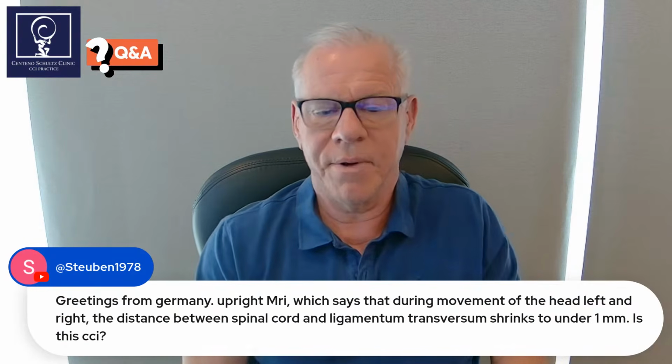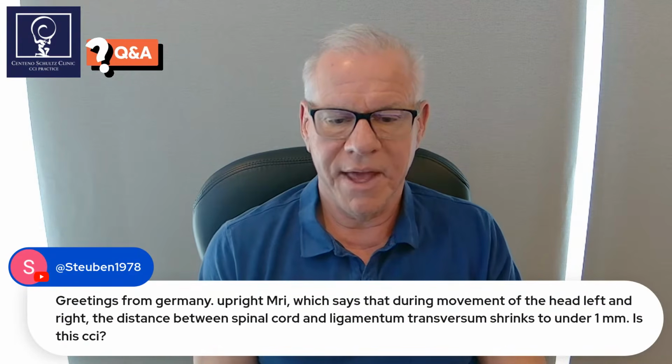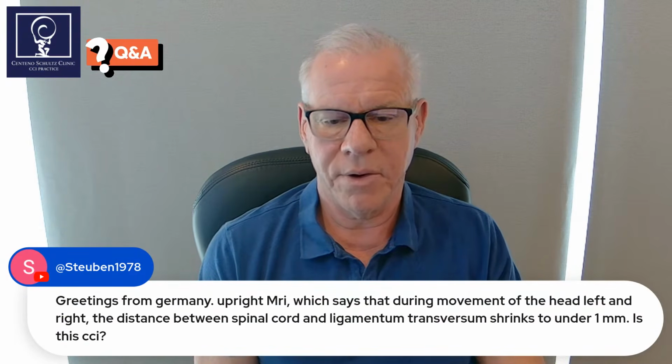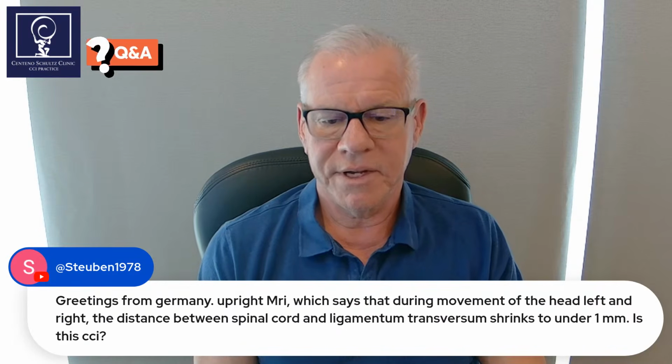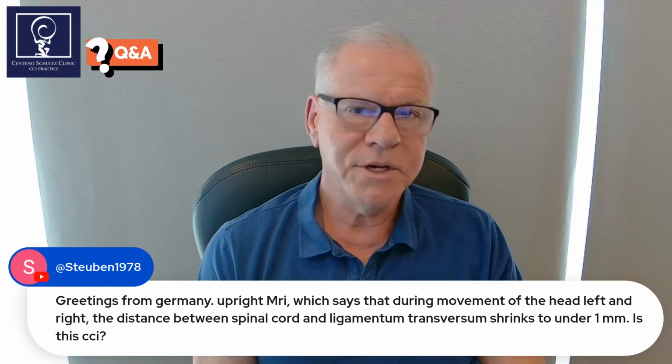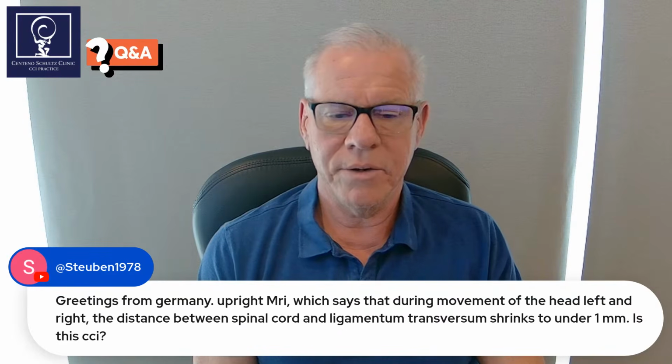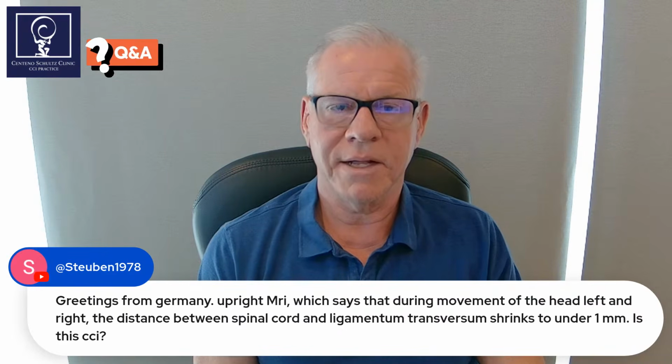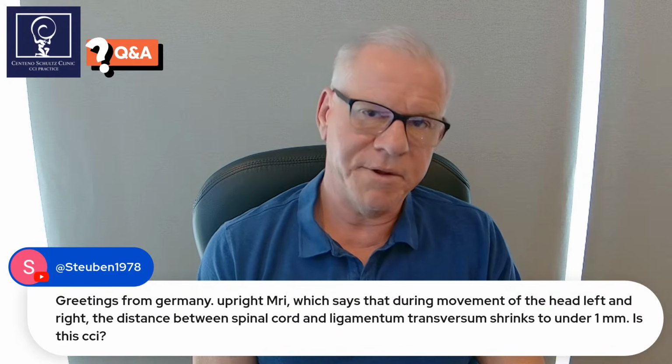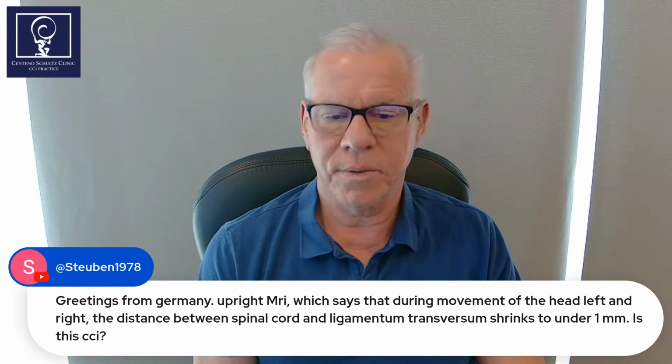Greetings from Germany, upright MRI, which says during movement of the head left and right, the distance between the spinal cord and ligament transversum shrinks to under 1 millimeter, as this CCI? No, that's not a known measurement where we can clearly state that that's symptomatic CCI versus just a normal variant.